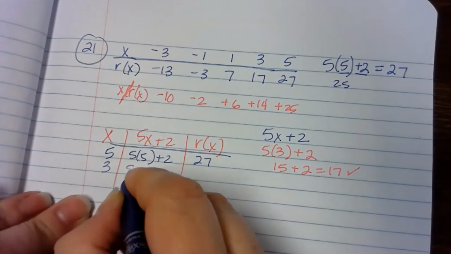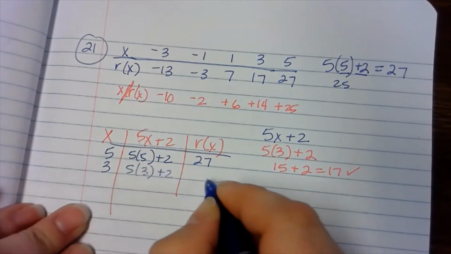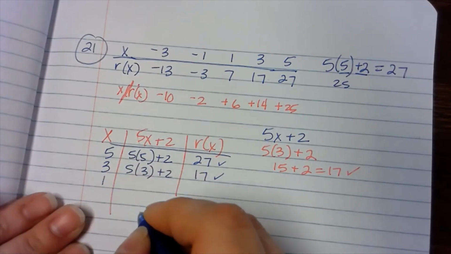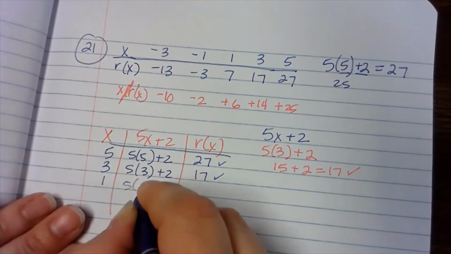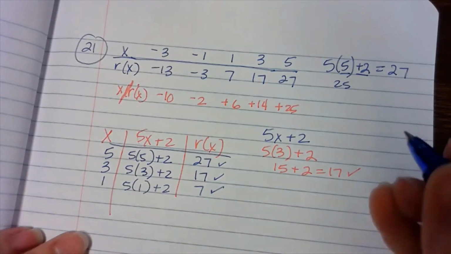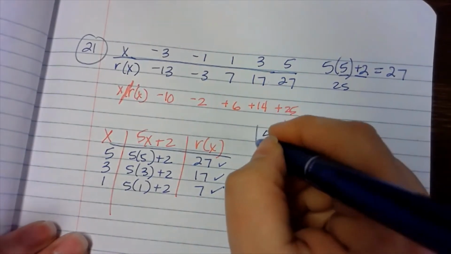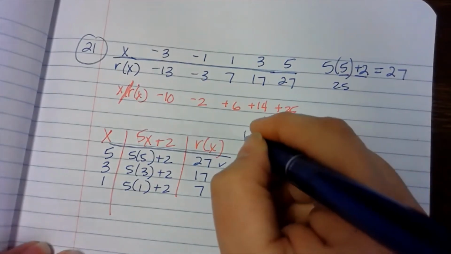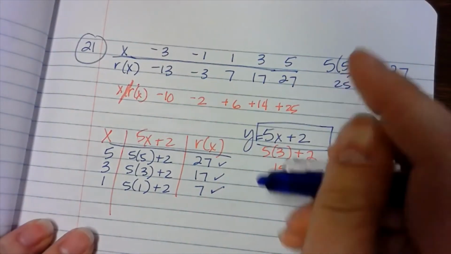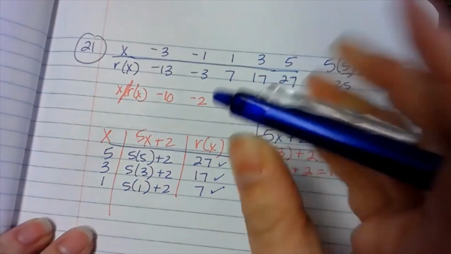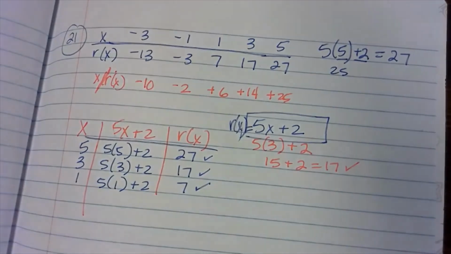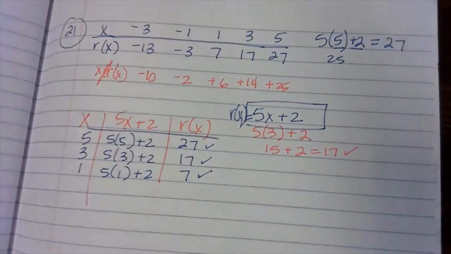If x is 3, it'll be 5 times 3 plus 2, which gives me 17. I'll even do one more: 1, 5 times 1 plus 2 is 7, and that's correct. So my answer is y is equal to 5x. Oh no, it would be r of x. So r of x is equal to 5x plus 2. Okay, that's 21.